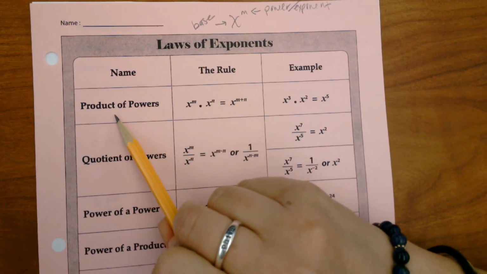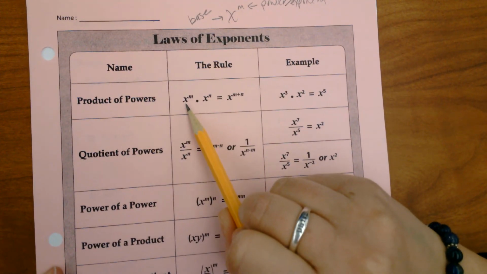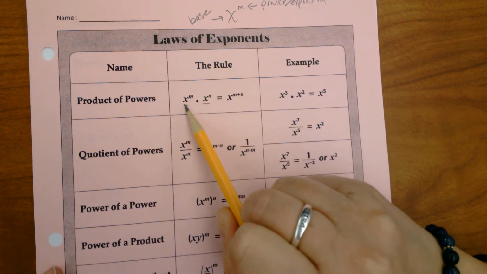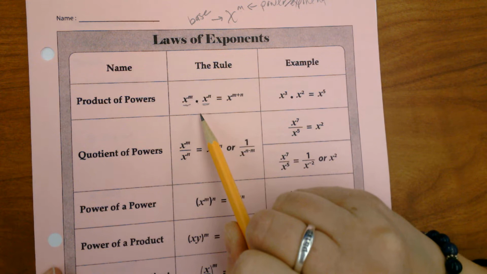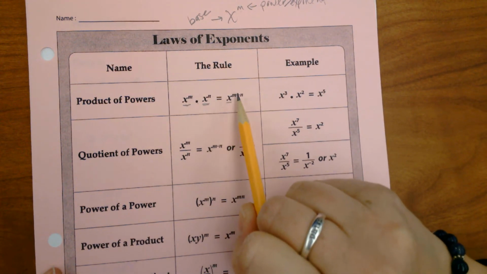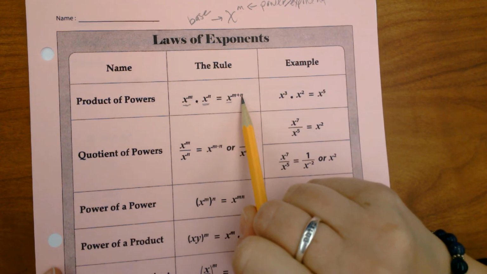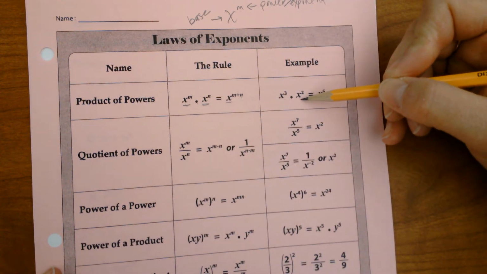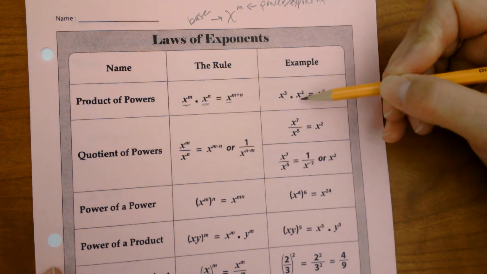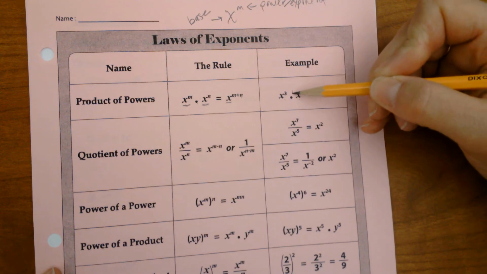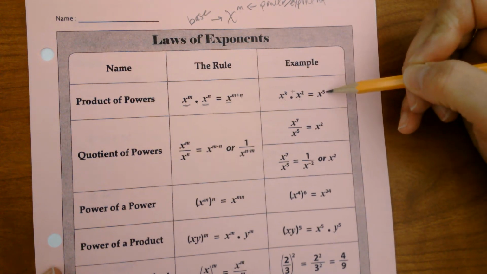We can do a couple of different things with exponents when we have common bases. The first rule, product of powers, is saying x to the m times x to the n. When these bases are the same number or the same variable, when we multiply, we write the base down and we simply add the exponents. Let's take a look at this example. We have x to the third times x squared. You see we have the same base, x and x, so we write down x, and then we add 3 plus 2, which is 5.